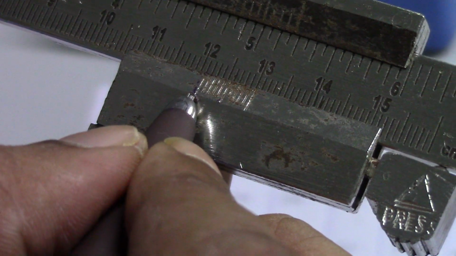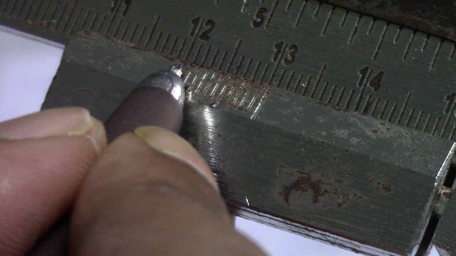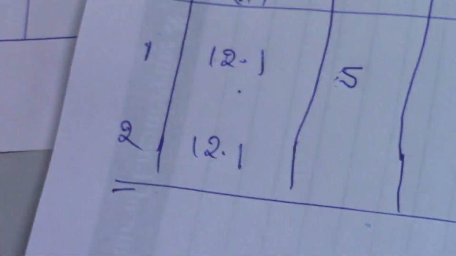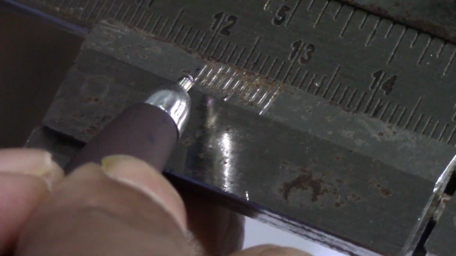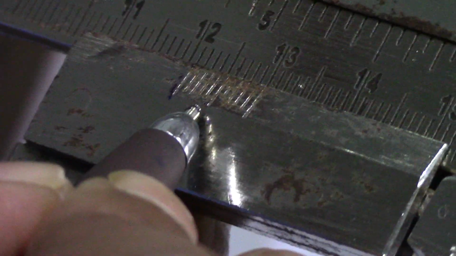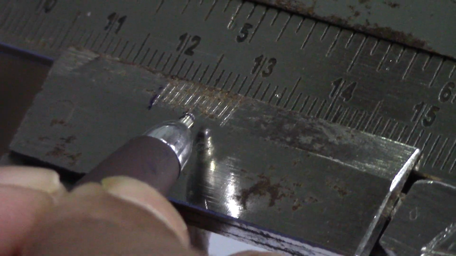Here the 0th line on the vernier scale is coinciding with 12.1 on the MSR. So MSR is nothing but 12.1. Here this time the vernier coincidence may be changed. Yes, here it is.